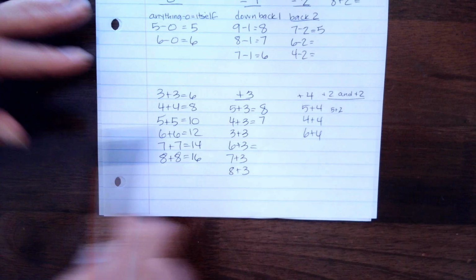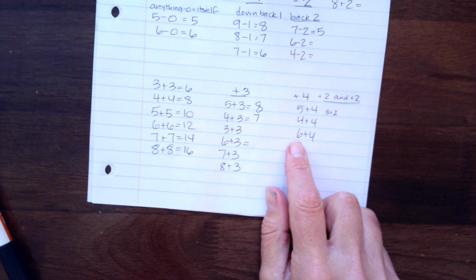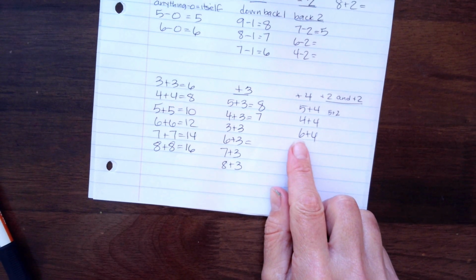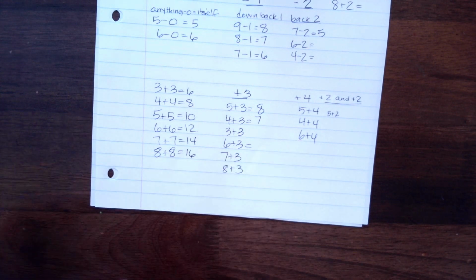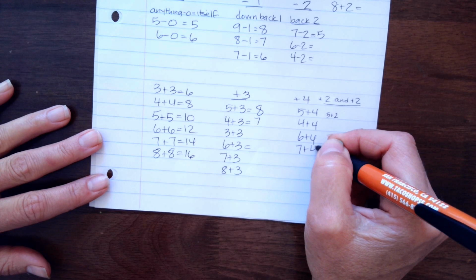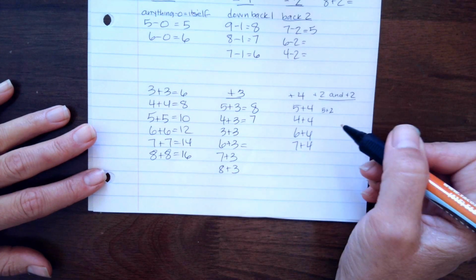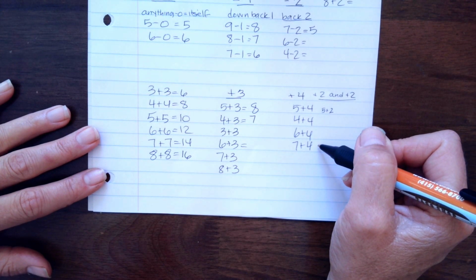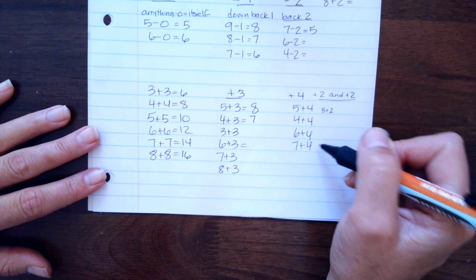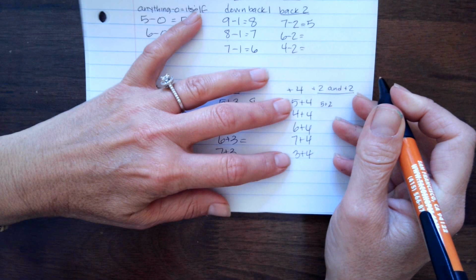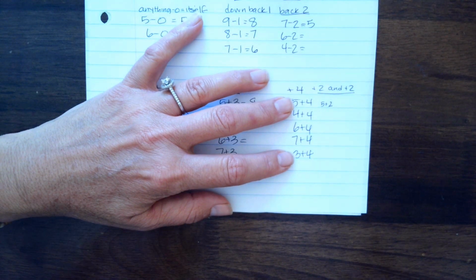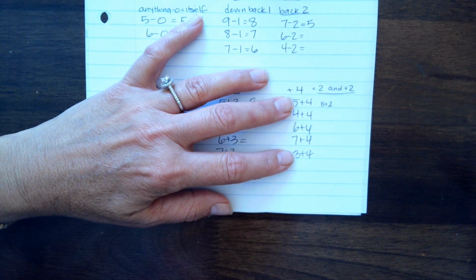6 plus 4, I count up 2 from 6, so I say 7, 8, then I count up 2 more, 9, 10. 7 plus 4, I count up from 7, 8, 9, and then 2 more, 10, 11. 3 plus 4, I count up 2 from 3, 4, 5, then I count up 2 more, 6, 7.